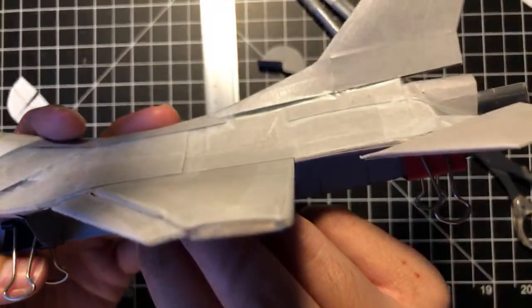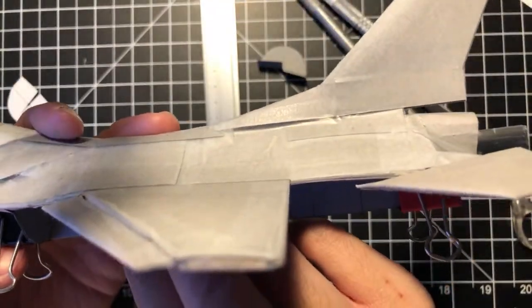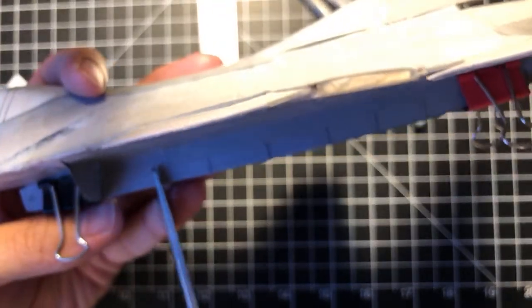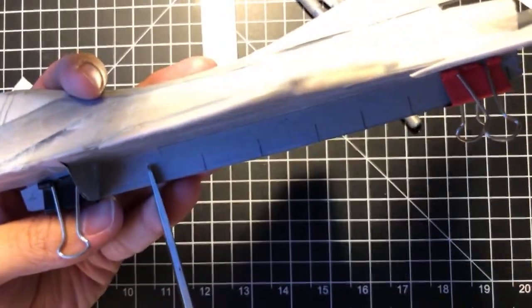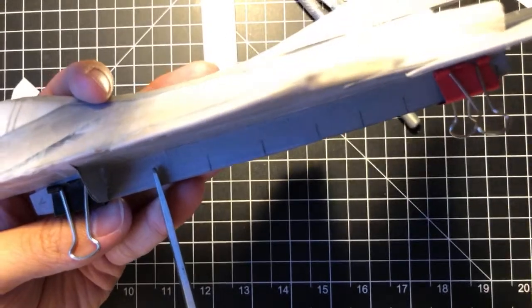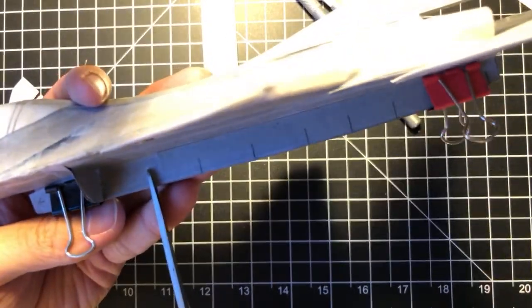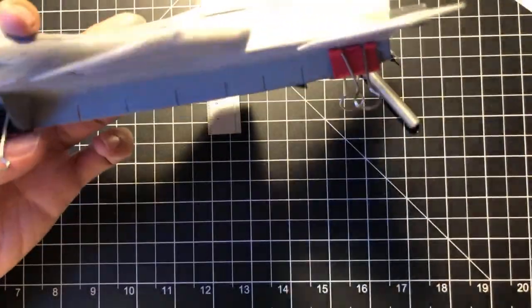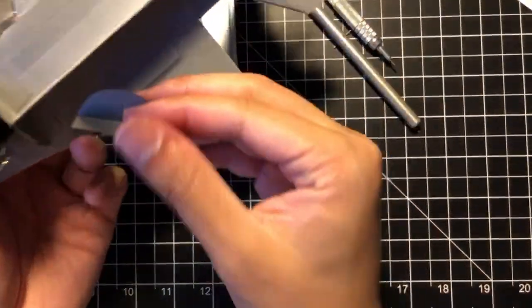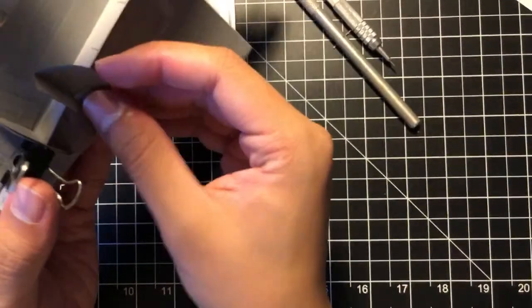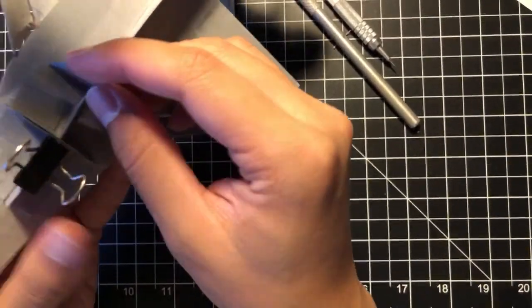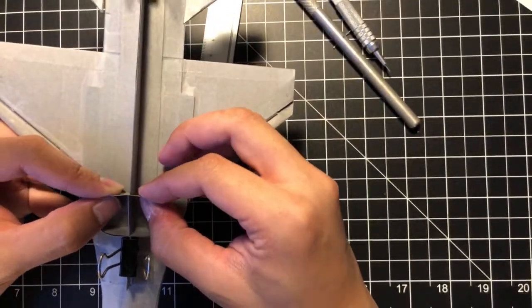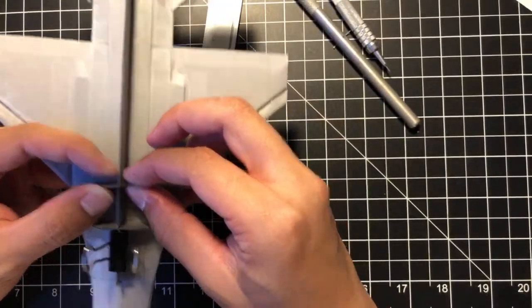Alright, cut out the slant. It's a little tiny bit crooked. So I fixed it. Oh, this is a really tight piece. Alright. Let's see if that works.